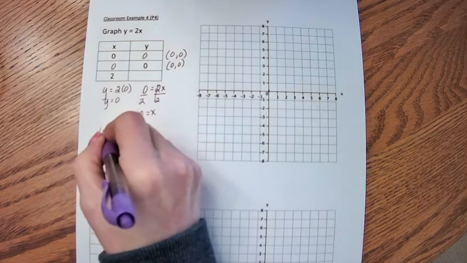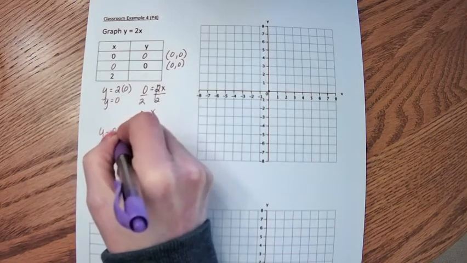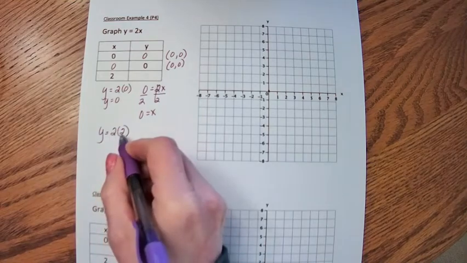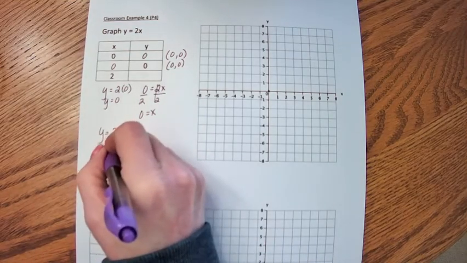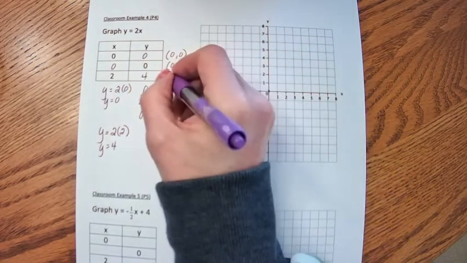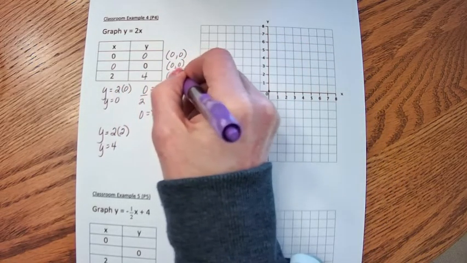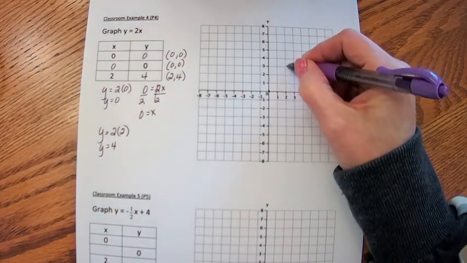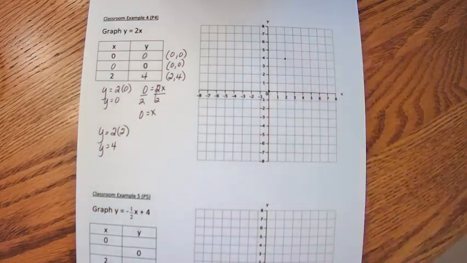So what is the y value when x is 2? Substituting 2 in for x, y is 4. So that's the point 2, 4. X is over 2 and y is up 4.